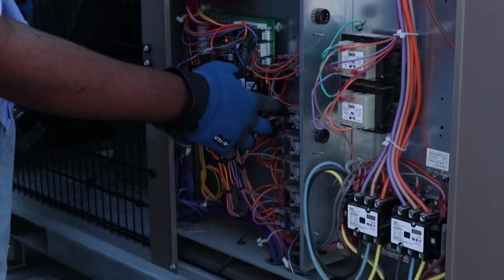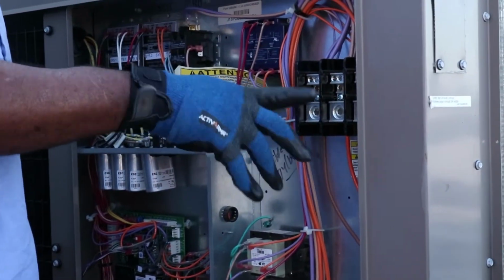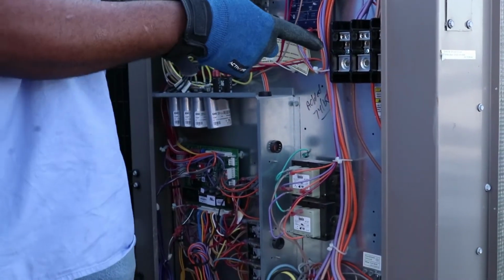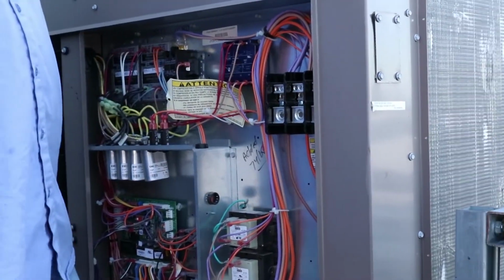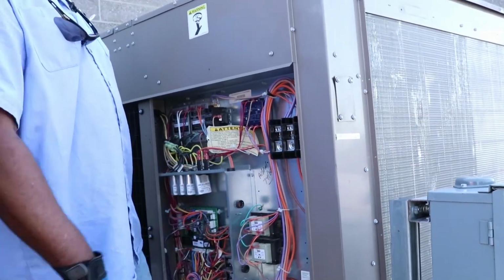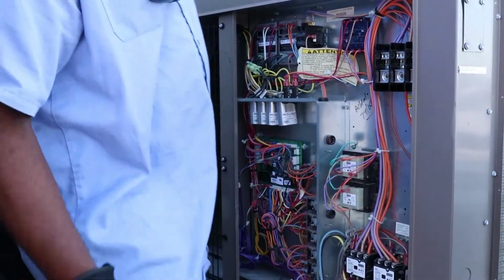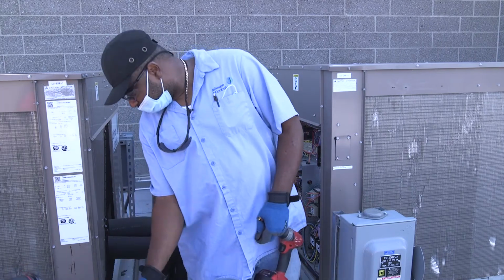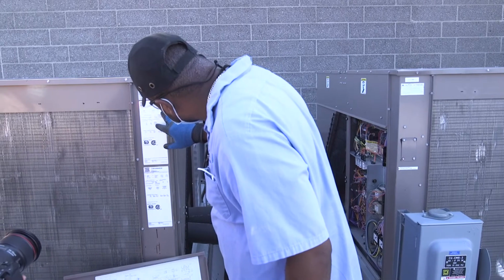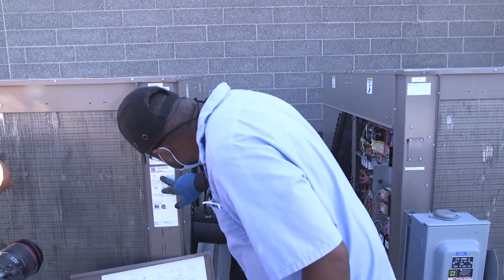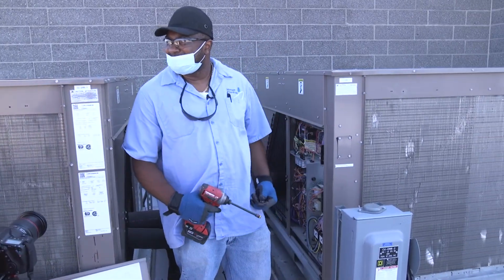All these relays are what we spoke about earlier. Of course, this is where the power comes in, so you want to make sure you check with your meter to make sure there's no power, even if you close the disconnect, because you don't know if the disconnect is defective. Because this is a 460-volt unit. So that's not something you want to play with.